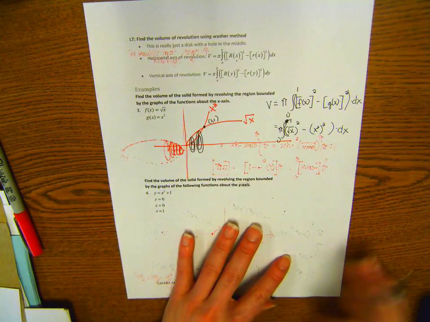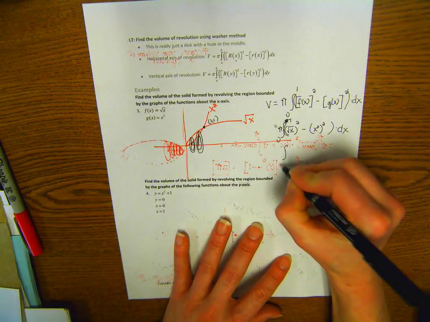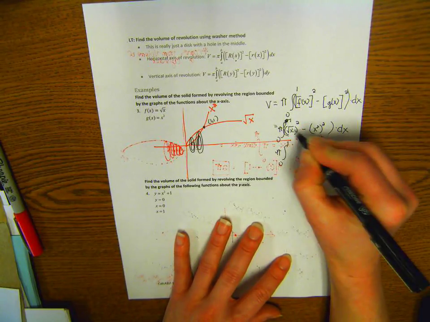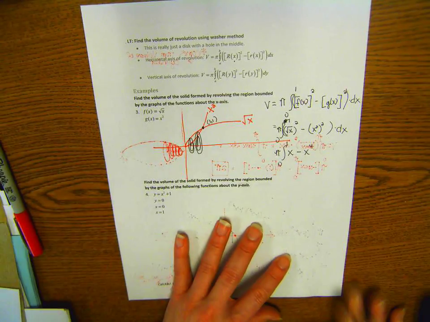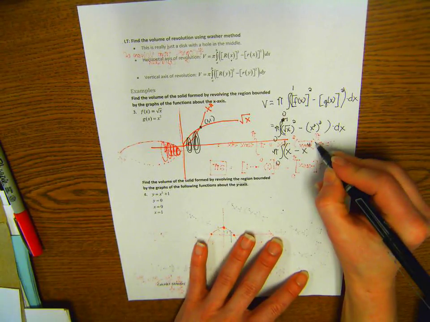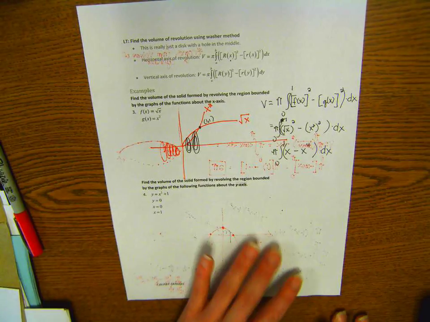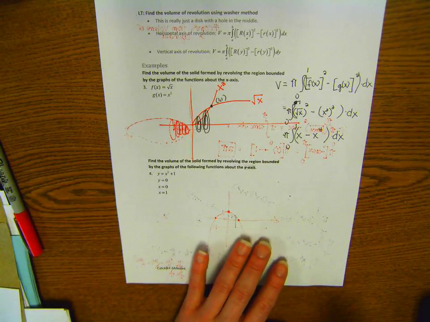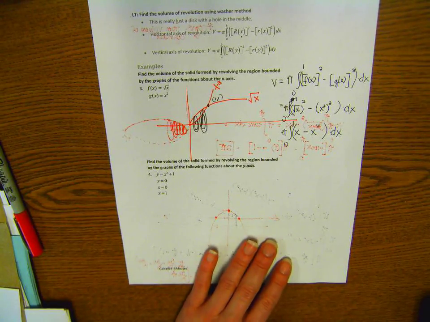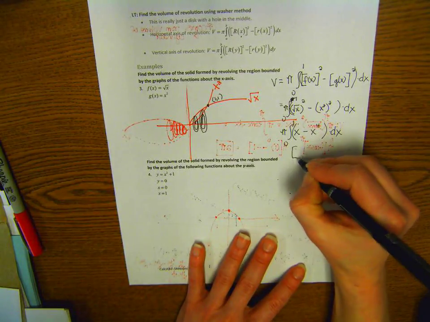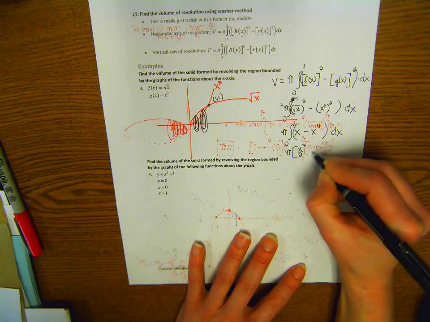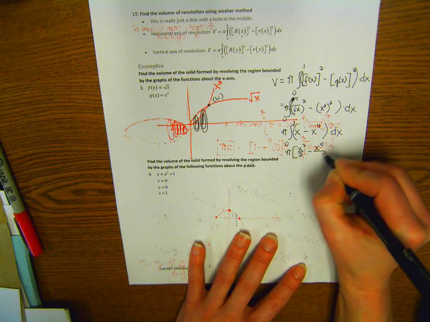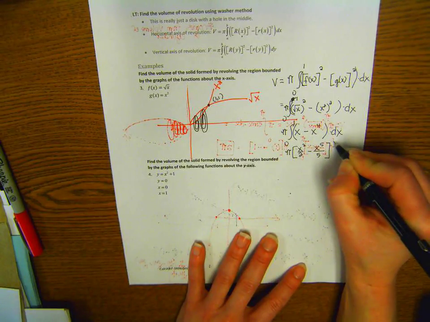Okay, so this is x minus x to the 4th dx, and now we're going to integrate it. So we have pi times x squared over 2 minus x to the 5th over 5 from 1 to 0.